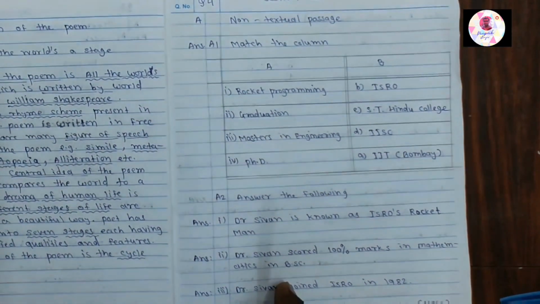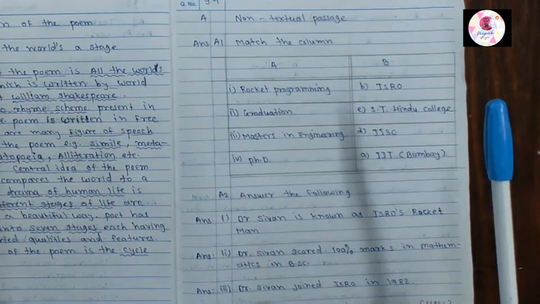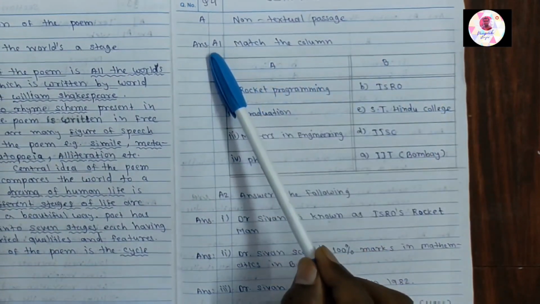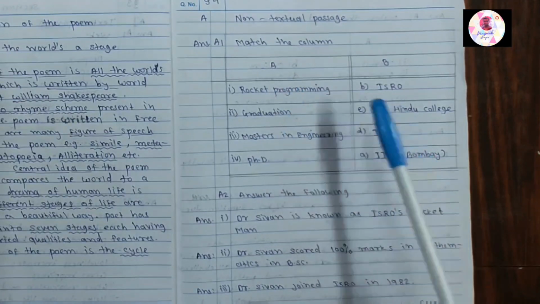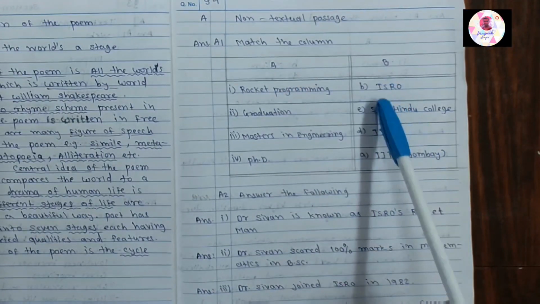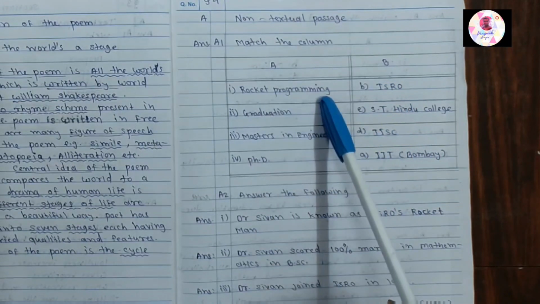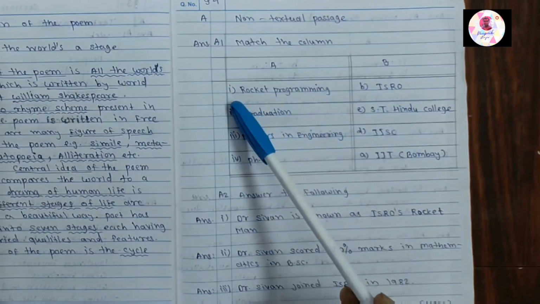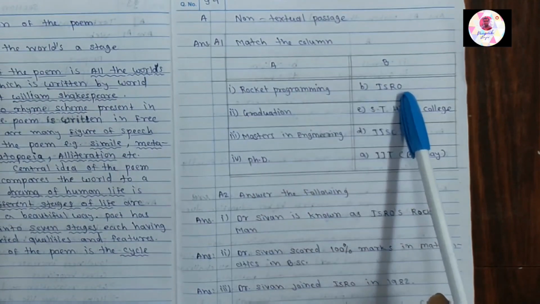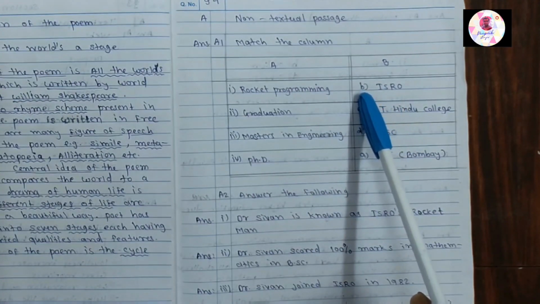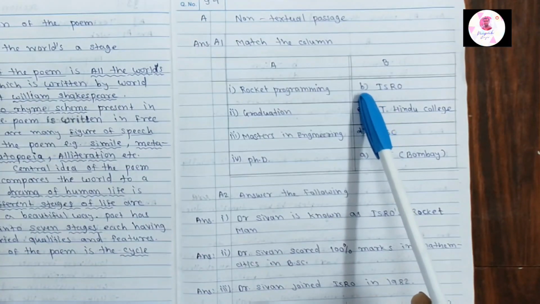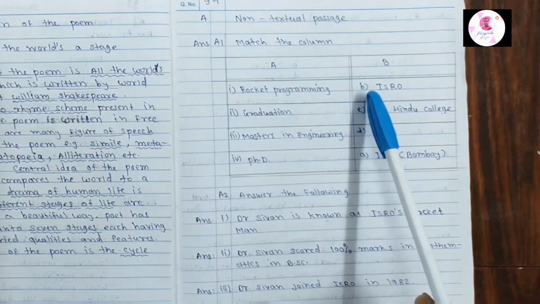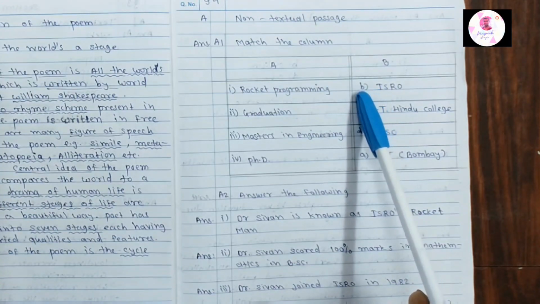Now here the answer is. A1, match the column. As I told you, we have to write the column A words as it is, and whatever the answers are there, we have to arrange in the B column. So the first one is rocket programming. The answer is ISRO, and we have to write the number or this alphabet as it is. I will not write A. As I am writing the very first, it is at a B position, so I will write B only. So answer is rocket programming, B, ISRO.